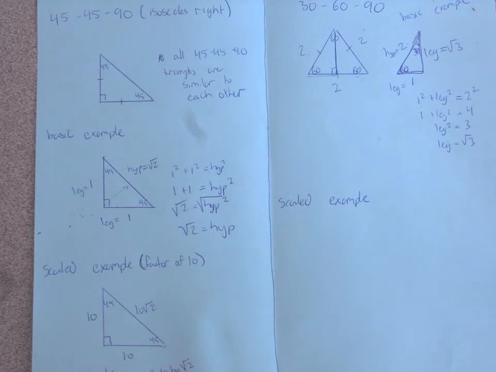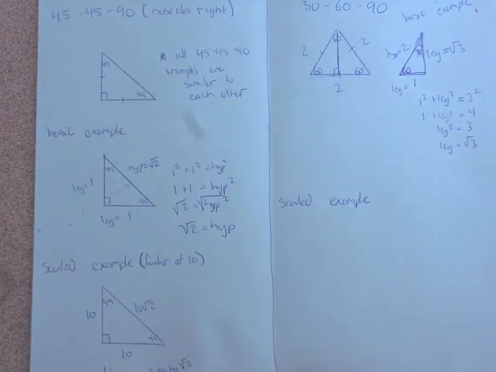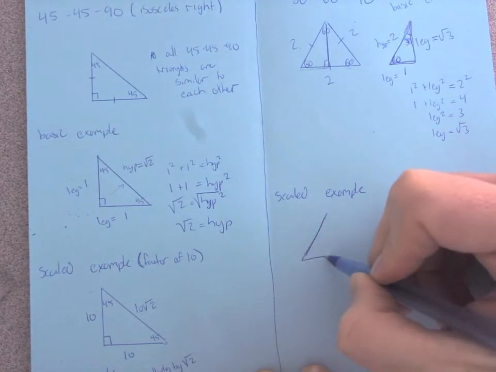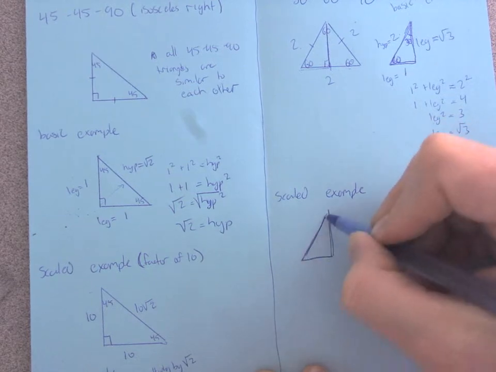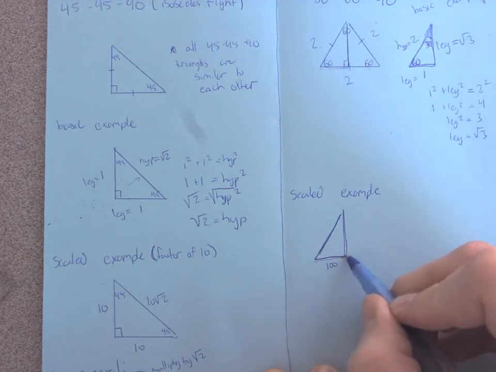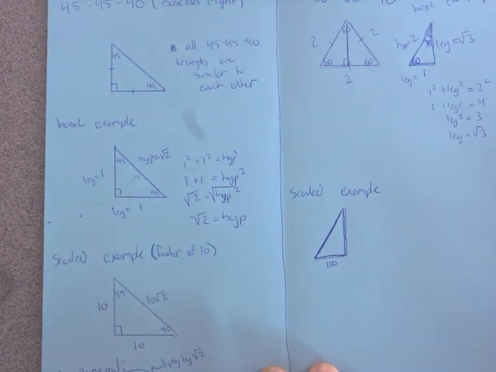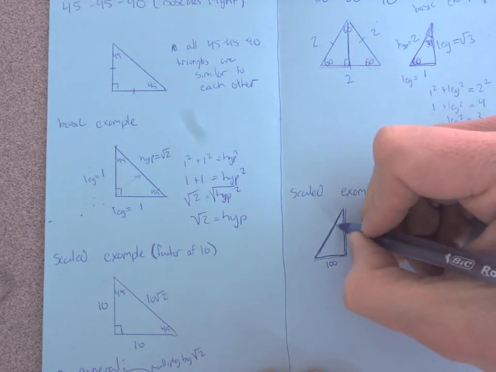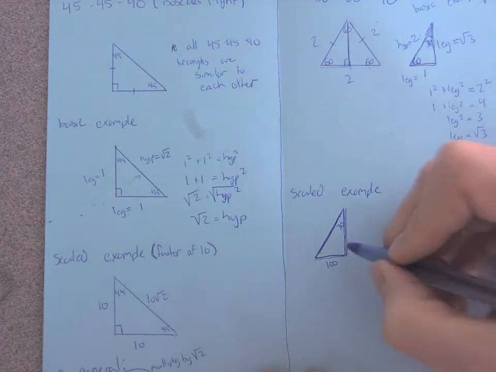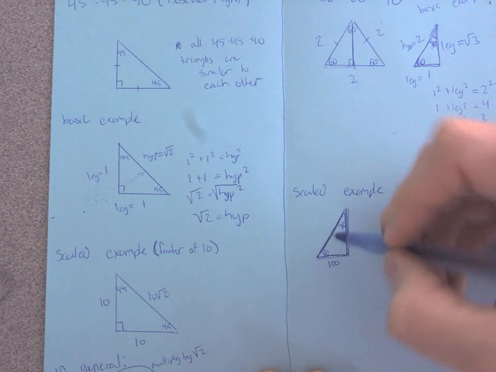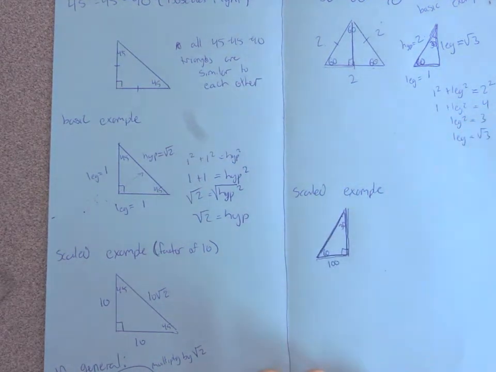In our scaled example, let's multiply it by, let's say, 100. So our scaled example is going to be 100 times bigger. Now, of course, we can't draw it to scale because 100 times bigger would be too big. But let's say that there's a short leg, there's a longer leg, and then there's the hypotenuse. Let's say the short leg is 100. The short leg is always across from the 30-degree angle. The longer of the two legs is always across from the 60-degree angle. And then the hypotenuse is always across from the 90-degree angle.